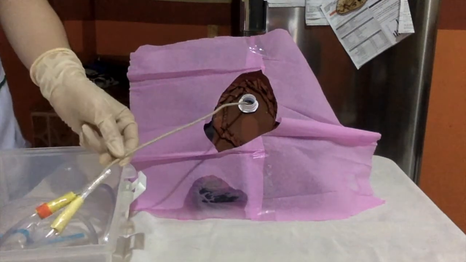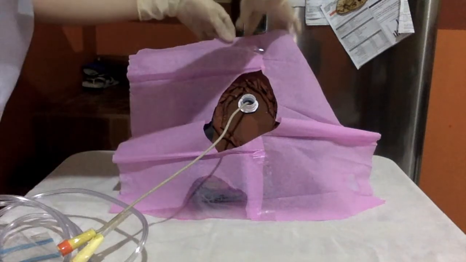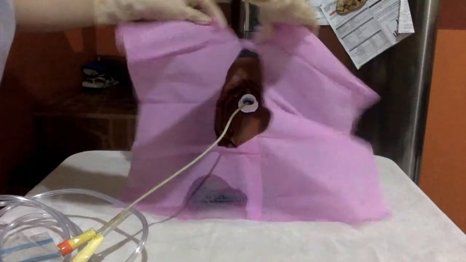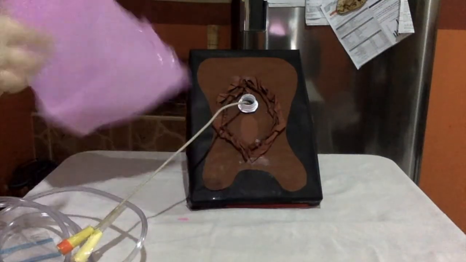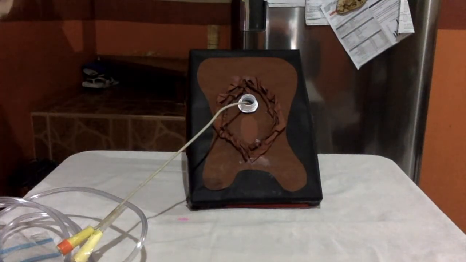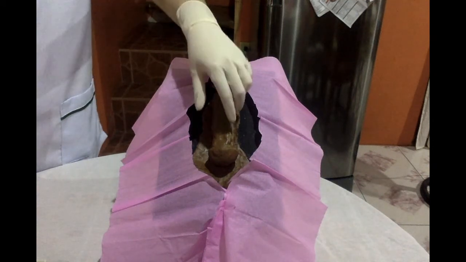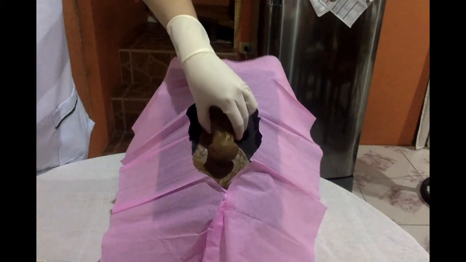Okay. I will also remove this fenestrated tip since we are already done inserting the urinary catheter. Discard it to the waistband. I will use my non-dominant hand to hold the penis up at a 90-degree angle to the client's supine body. So this straightens the urethra to facilitate insertion of the catheter.